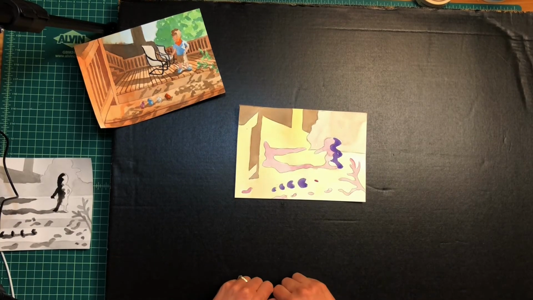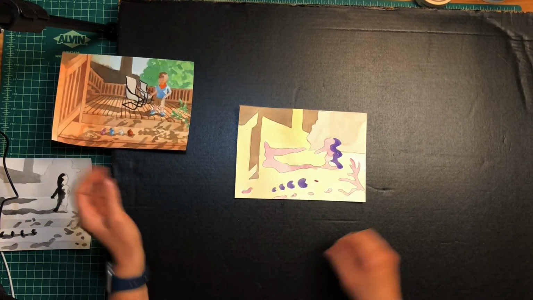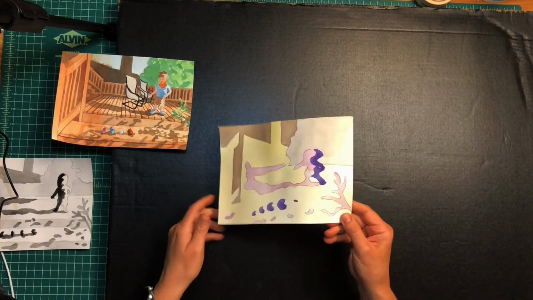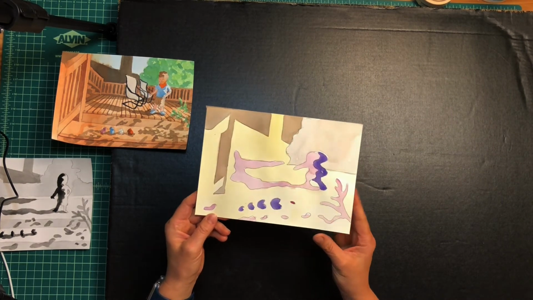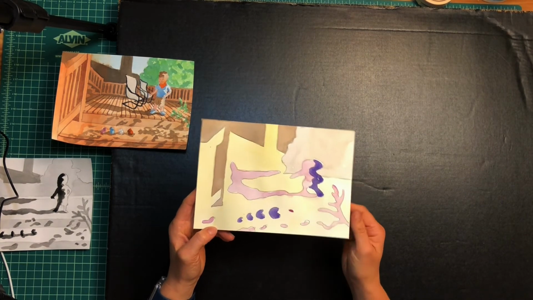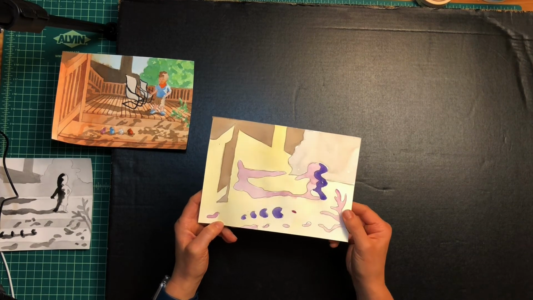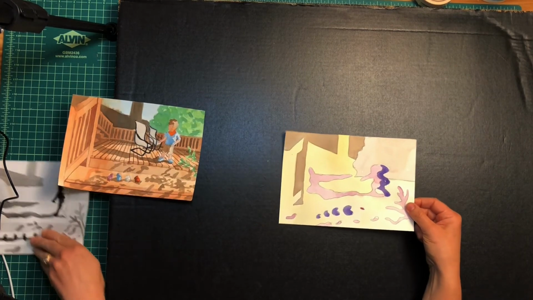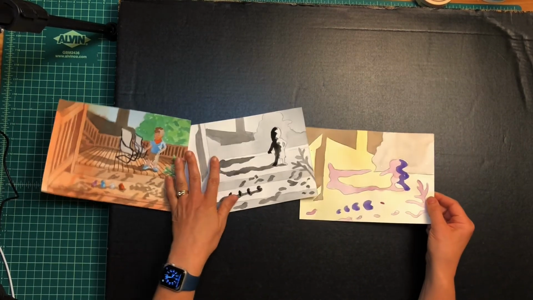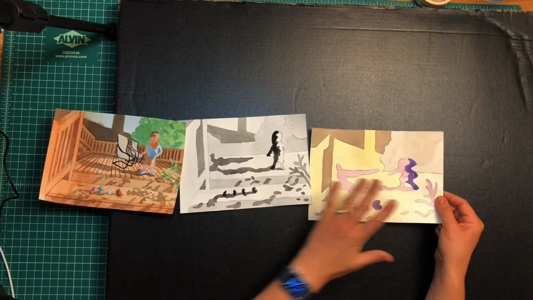Okay, so I have finished with step 3. You can see I've got that purple and yellow color scheme going on. It doesn't look at all recognizable. This is not something you would see in the real world. The color scheme is different from number 1, and there's increasing abstraction from 1, 2, and 3.